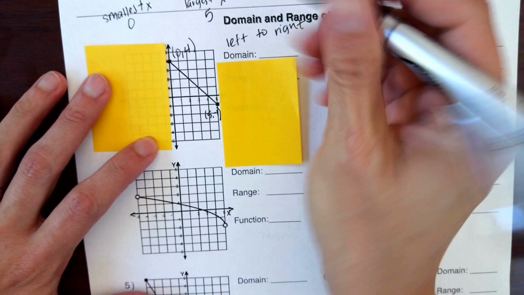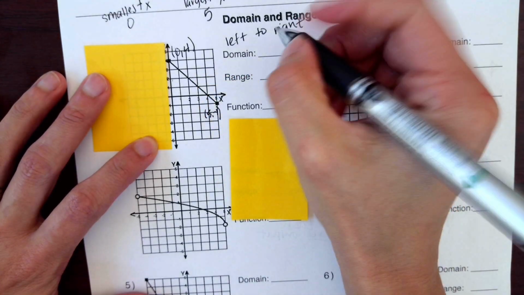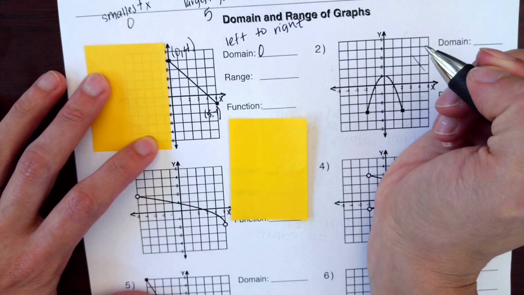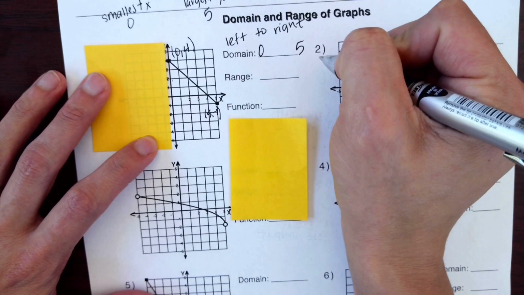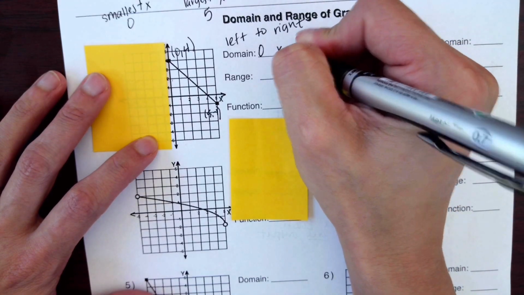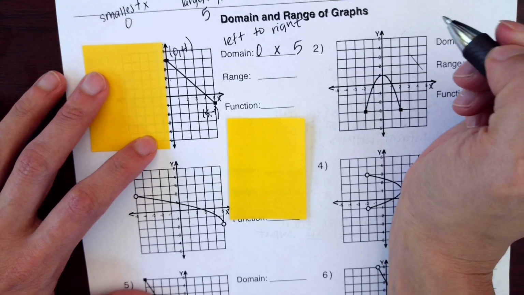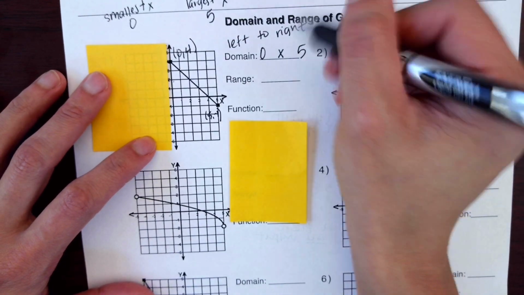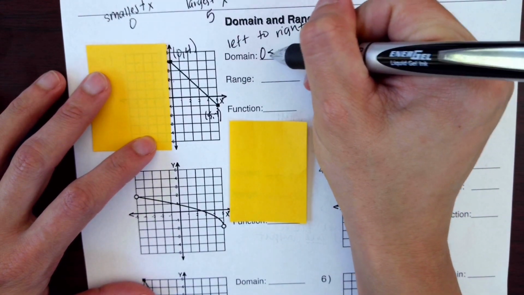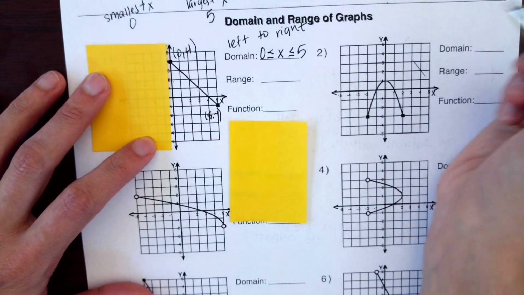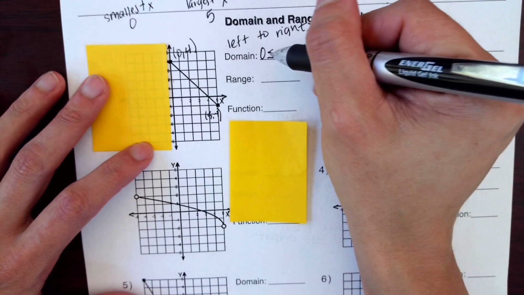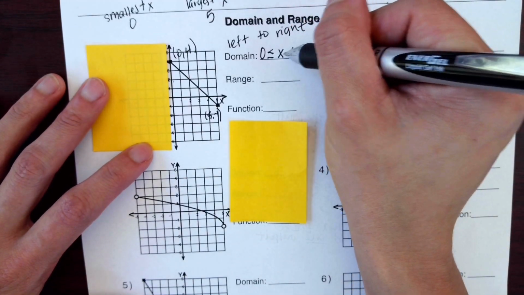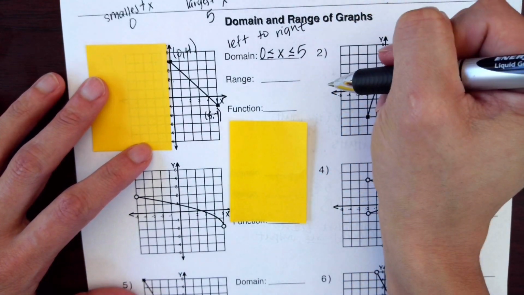So the domain is, we use a compound inequality. 0 is on the left, 5 is on the right. We're talking about the x value, so you can put the x in the middle. And this is an "and" inequality, and it is including 0 and 5. So we're going to use less than or equal to symbols. So 0 is less than or equal to x, which is less than or equal to 5.